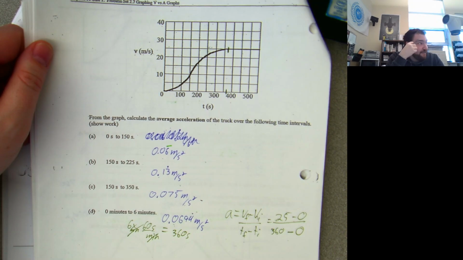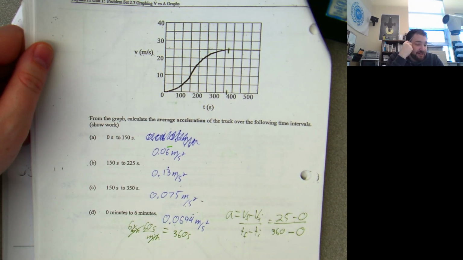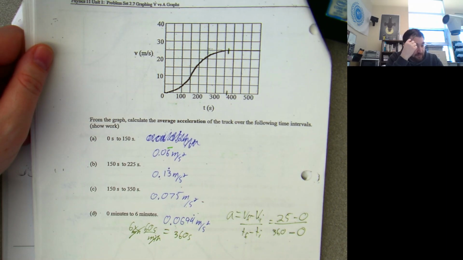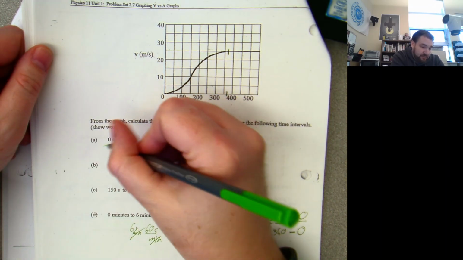It just goes back to the definition of acceleration: change in velocity over change in time. Velocities you read right off the graph. Times you read right off the, well, time intervals they give you.